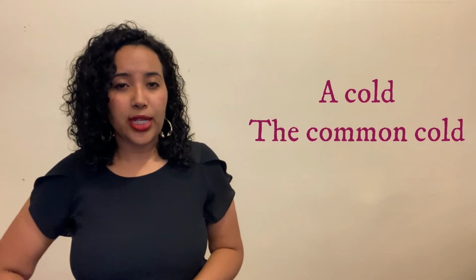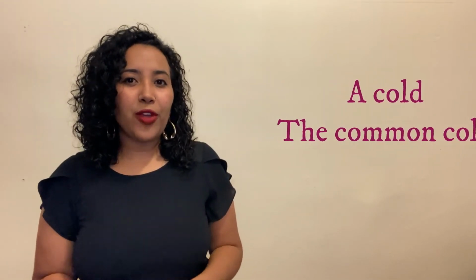One of the most common sicknesses is a cold or the common cold. This is just when you have very minor symptoms. This is much different from influenza or the flu. If you have a minor version of the flu, it's typically called a cold. Here are some symptoms for a cold or influenza.